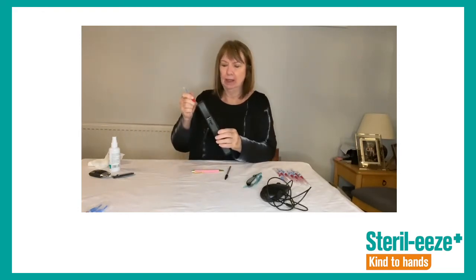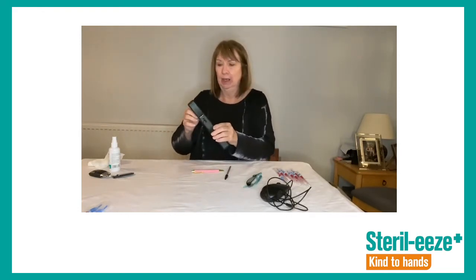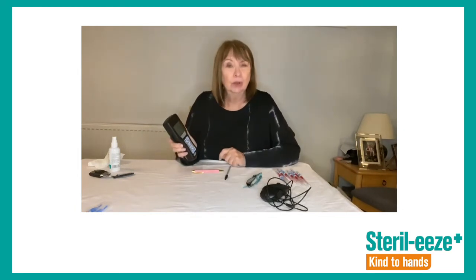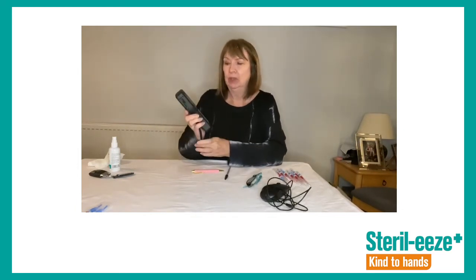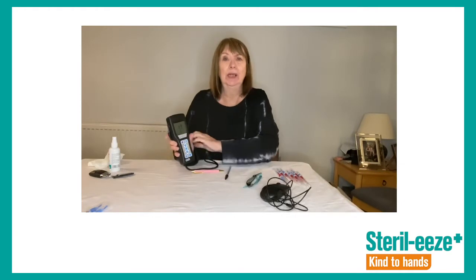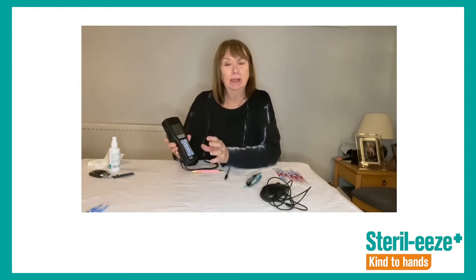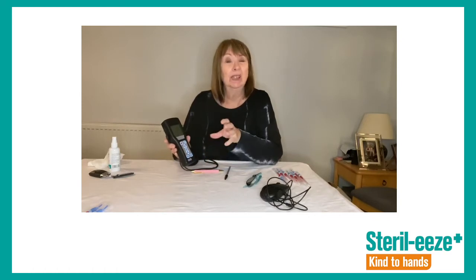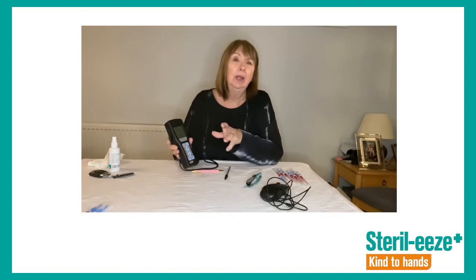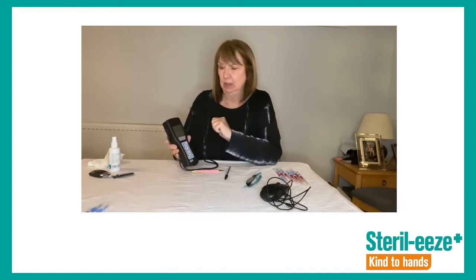If I was to send this swab to the laboratory to have the organisms cultured and grown, it would take at least 24 or 48 hours. But using this technique, where we're looking at relative light units, which is equivalent to ATP enzyme, which we find inside cells, we can equate the numbers in general terms to microorganisms.